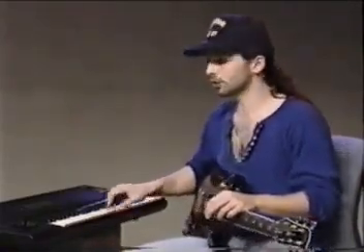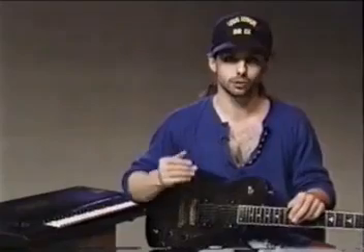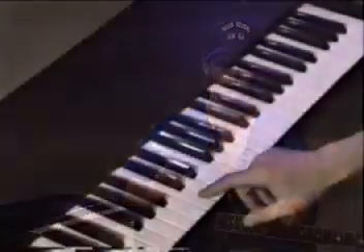If I tell you that this is a C major scale, the C major scale has a modal name. It's called the Ionian mode. That's all an Ionian mode is. It's a fancy name for a major scale.